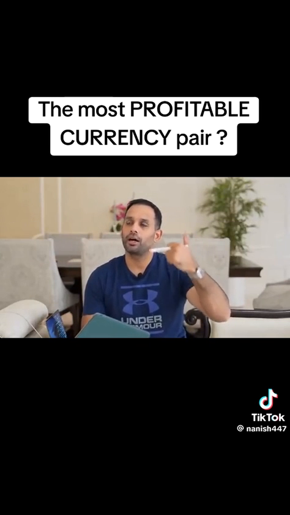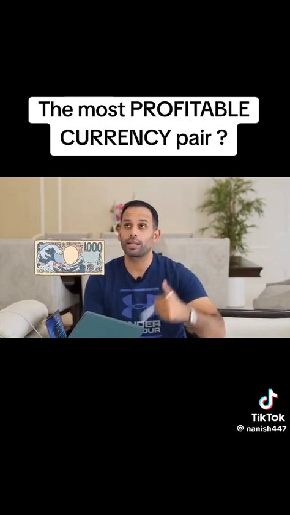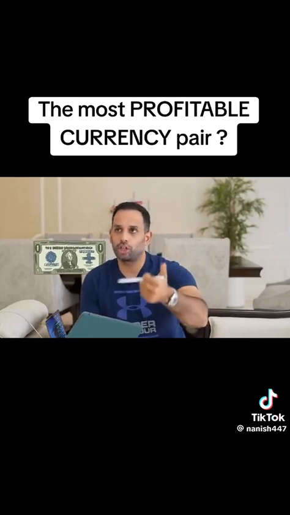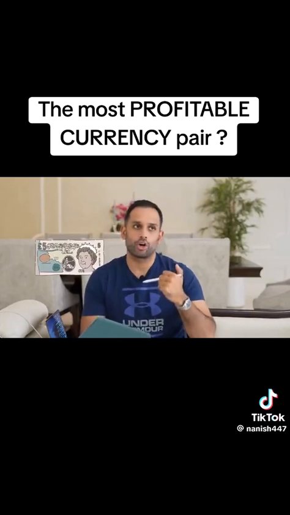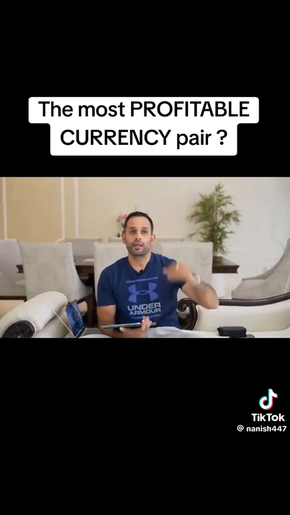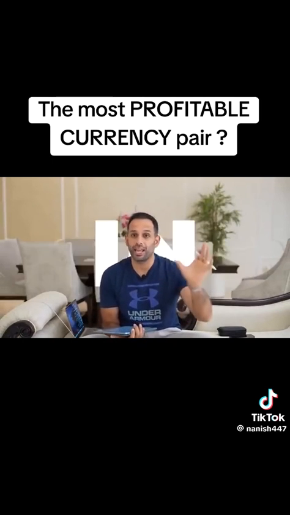Let me pair a currency which is not open at that time, which was yen. Or let me pair a currency which is not open at that time, which would be US dollar or Australian dollar or New Zealand dollar. You get my point? So I would always pair a currency with another currency which would not be open in that session.